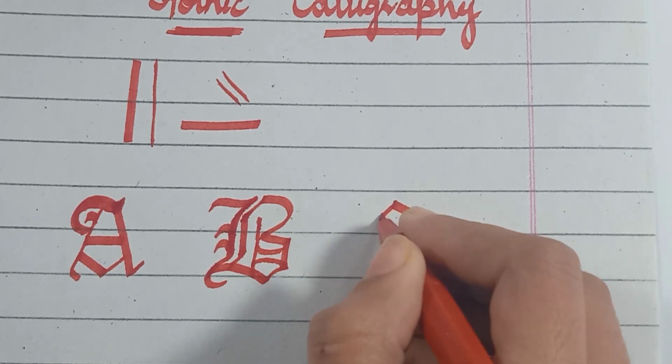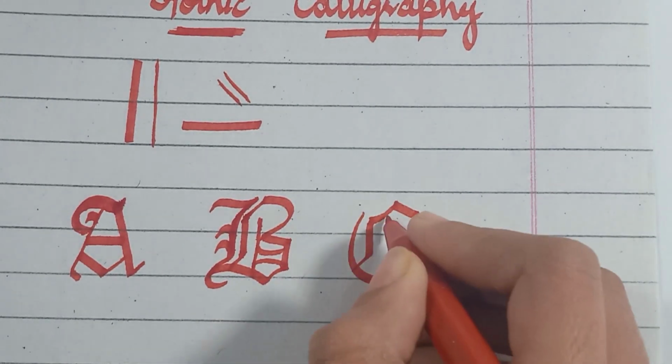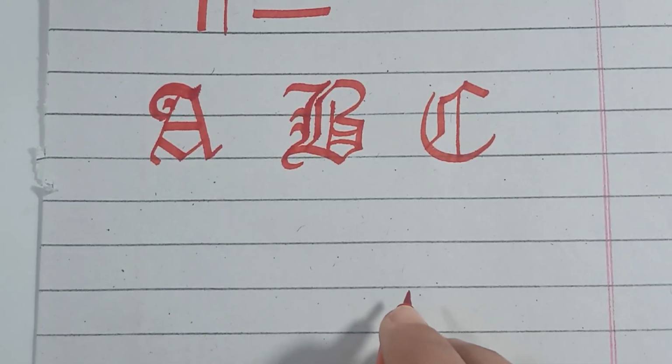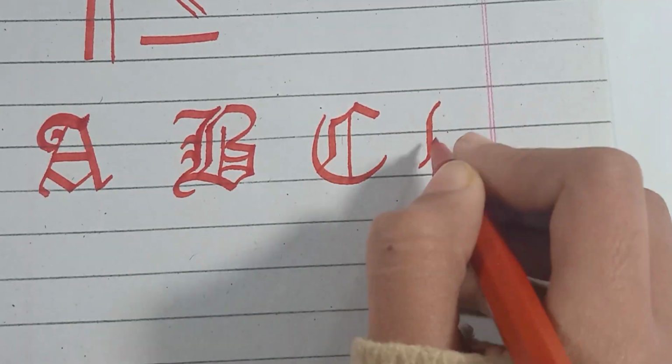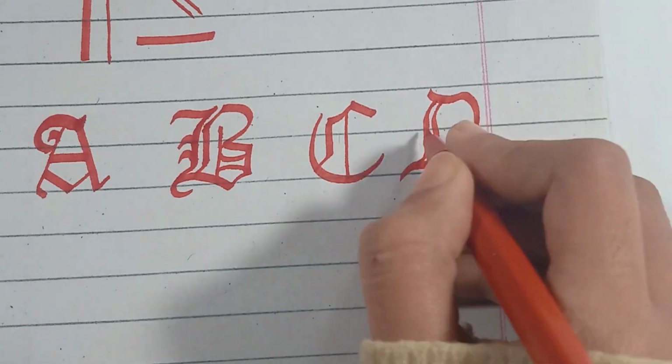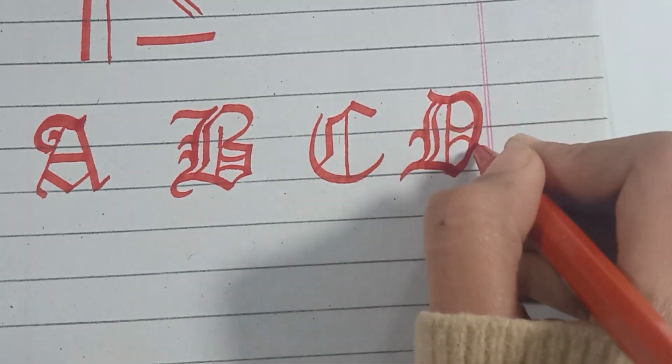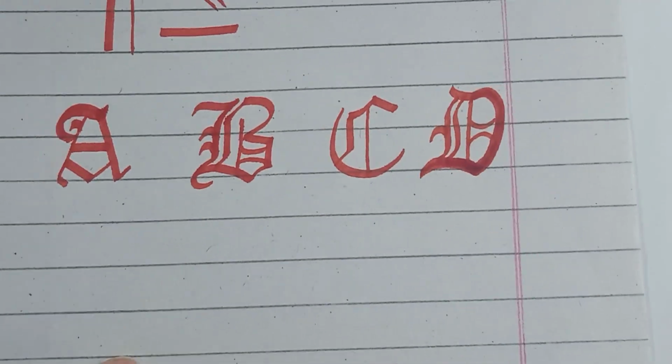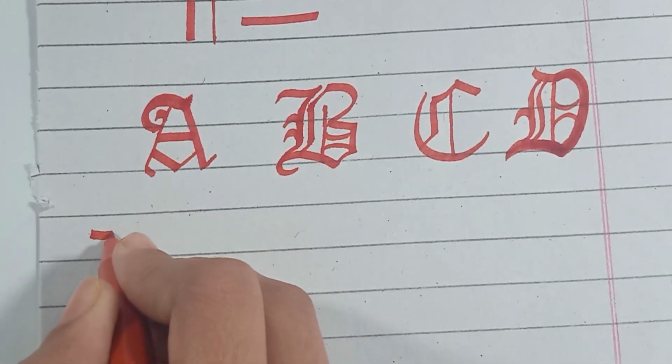C is also written in the same way as we have written B, A, etc. Now we will move ahead towards D. And for writing D, first of all, we have used thick and then thin lines.